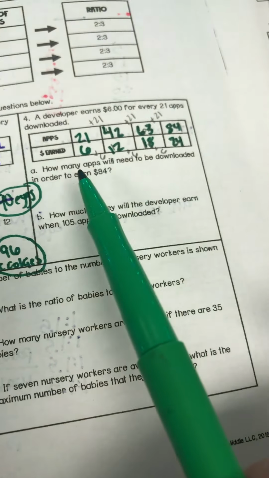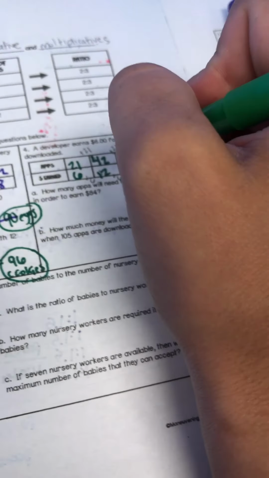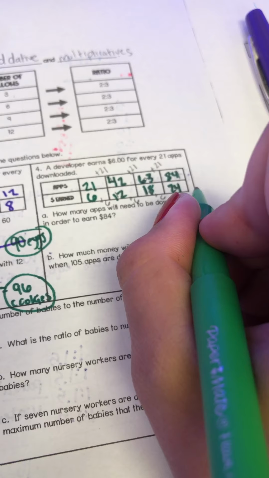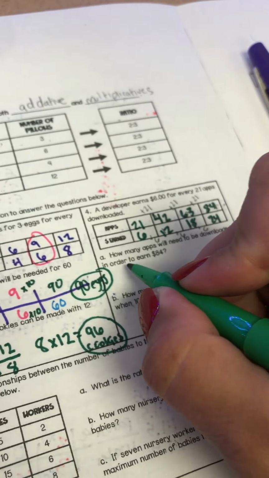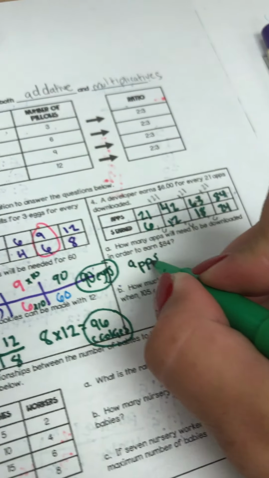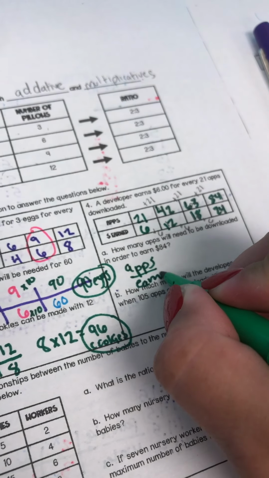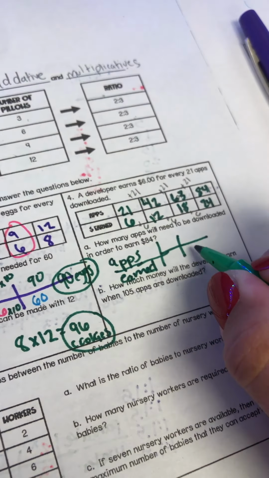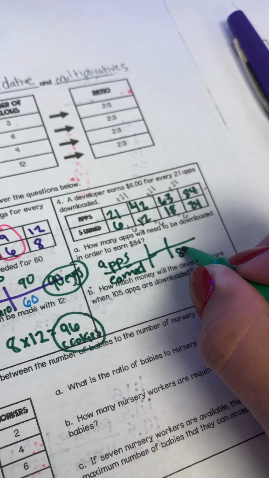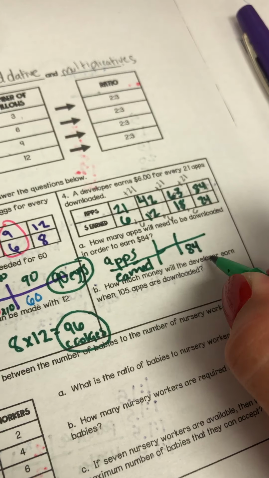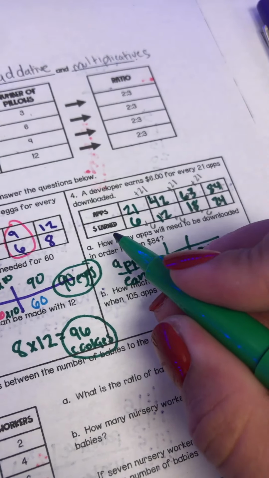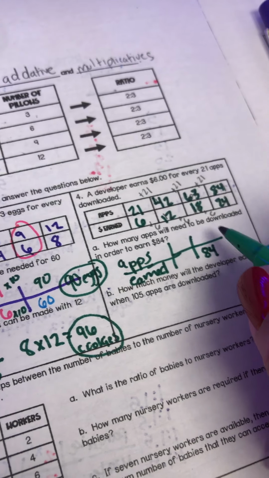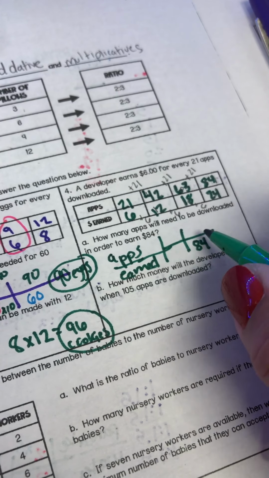So you're going to make your chart just like it is right here. Eventually you want to know how many apps if the bottom number would be 84. So you do apps to earned. And eventually you want to get to 84. Is 84 going to go on top or bottom? Should be on bottom because that's earned. You want to know how much you need to earn $84.